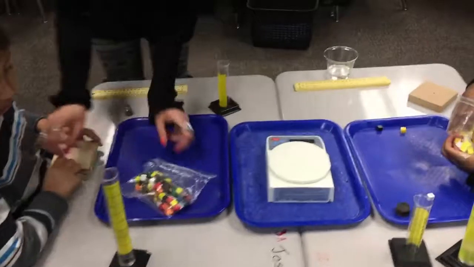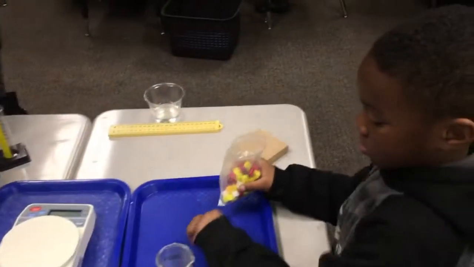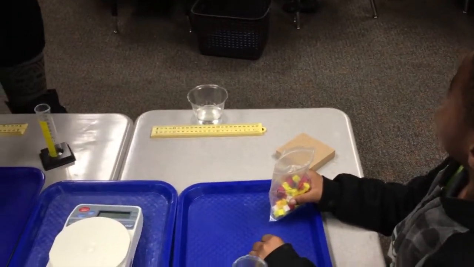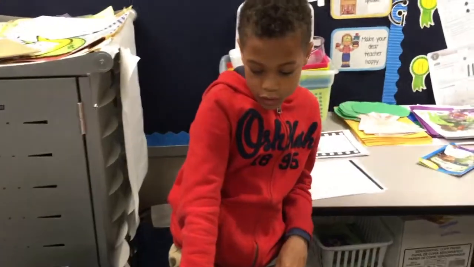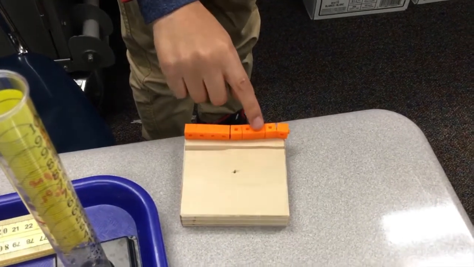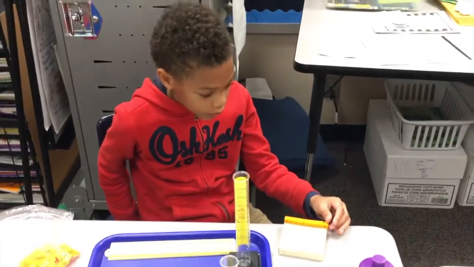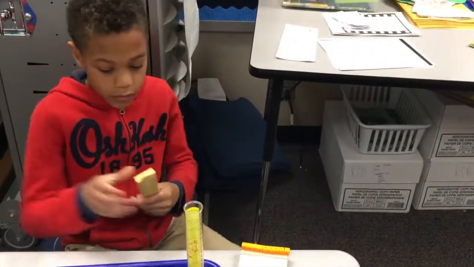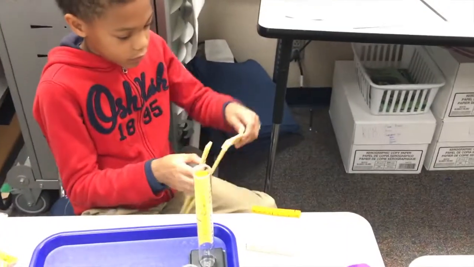So let's start lining them up across your block. Who can show me what you're doing? How many is it? 9. Prove it. Count them. 1, 2, 3, 4, 5, 6, 7, 8, 9. So that's 9 centimeters long. Cool. Get your ruler out and lay your ruler on there and see if it's 9. Measure it with your ruler to check it.